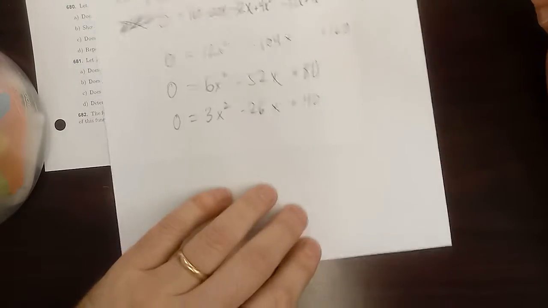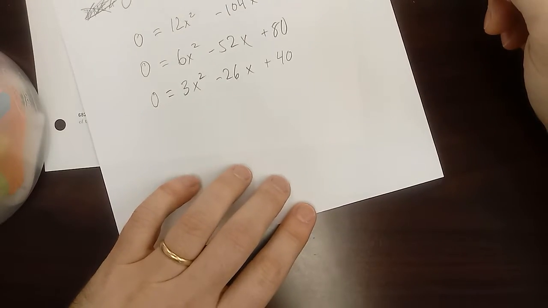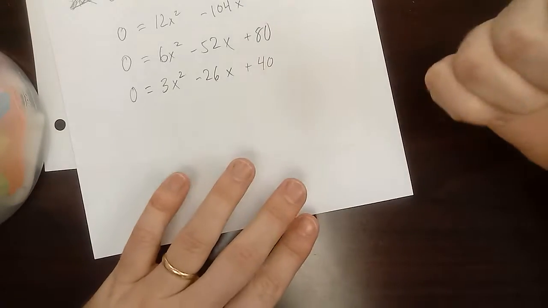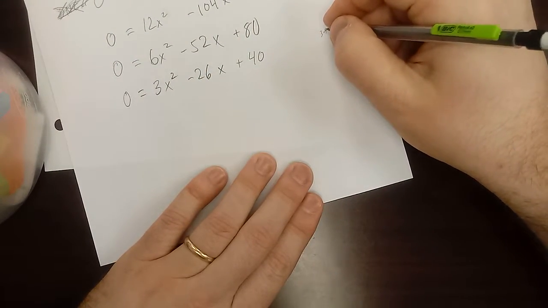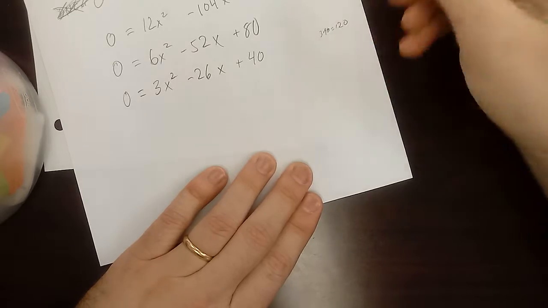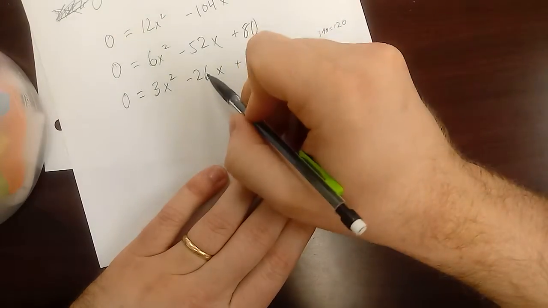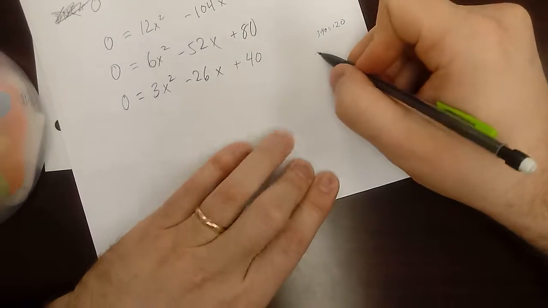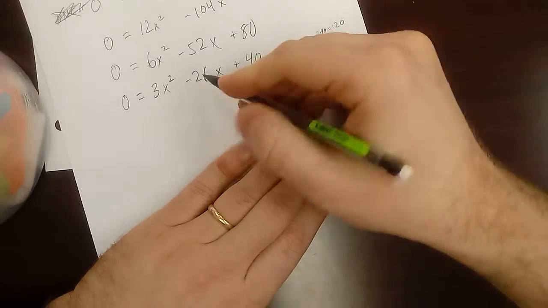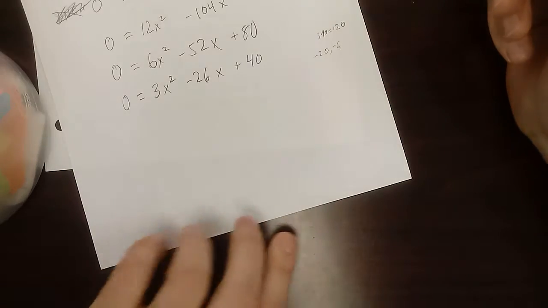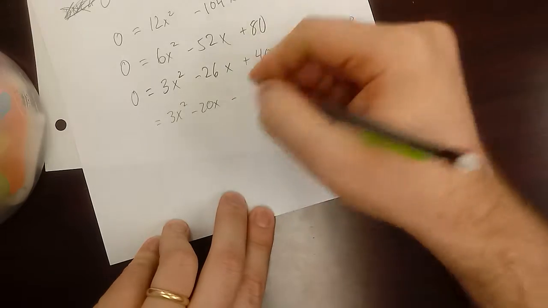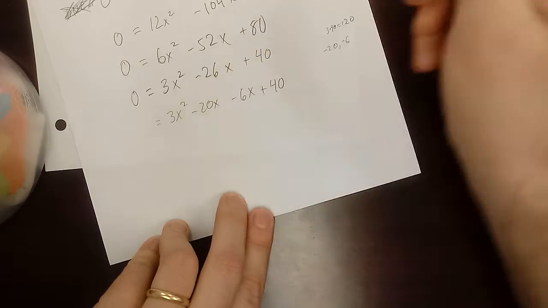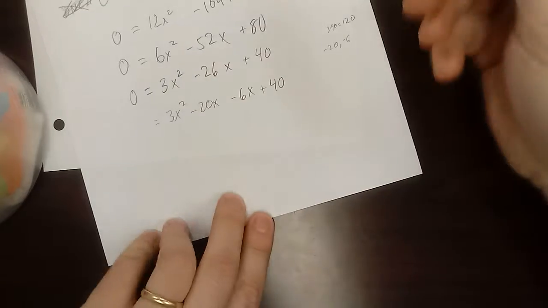That's easier. All right. Well, gee, I don't know how to factor this. Oh, wait, I totally do. Because we do the 3 times 40, which is 120. So I need 2 numbers that multiply to 120 and then add up to -26. Just so happens that -20 and -6 add up to -26 and multiply to 120. So that tells me that I can use decomposition here. 3x squared minus 20x minus 6x plus 40. I'm guaranteed that this is going to continue factoring since that worked.